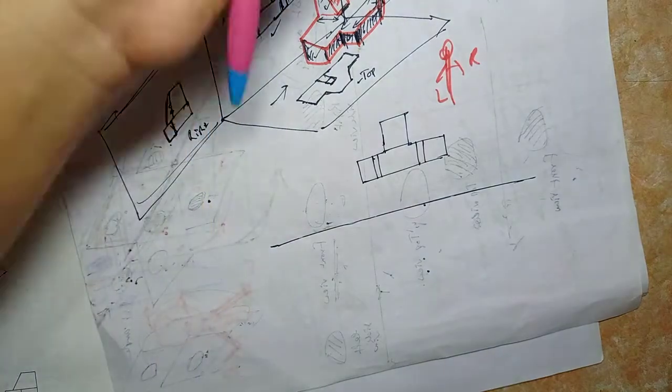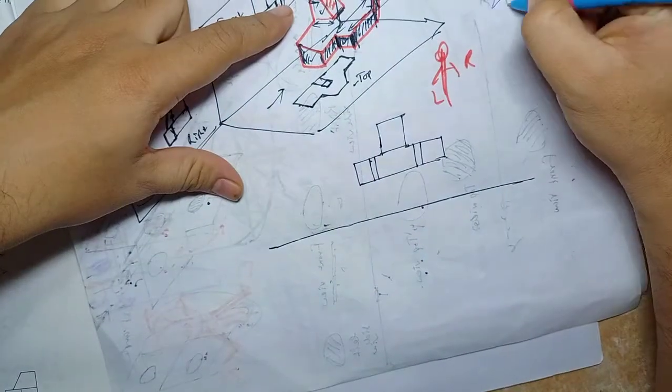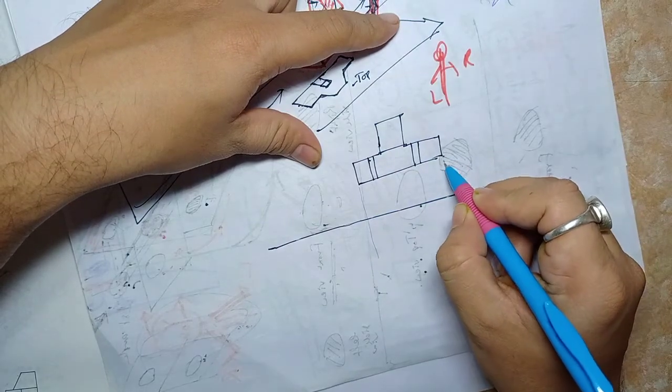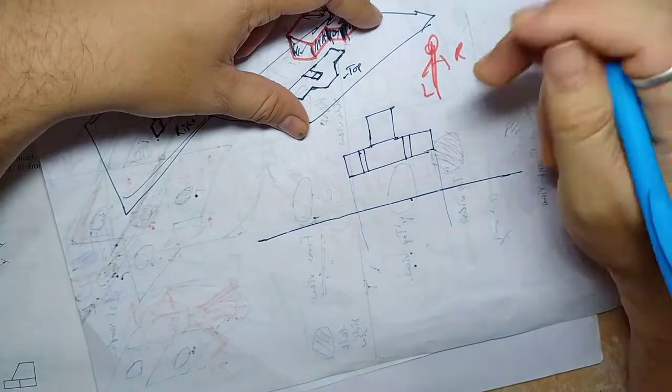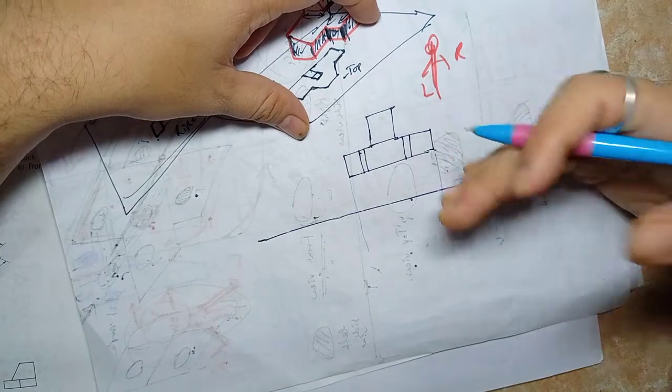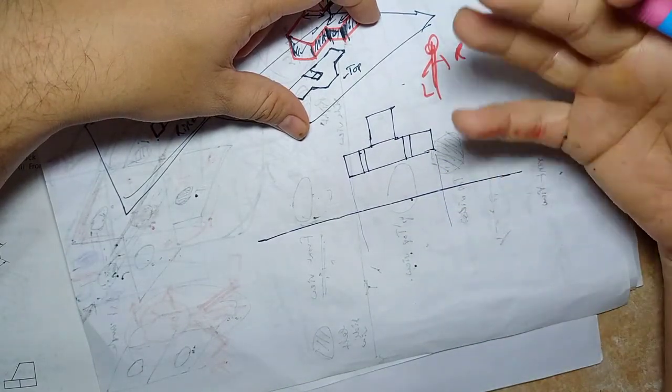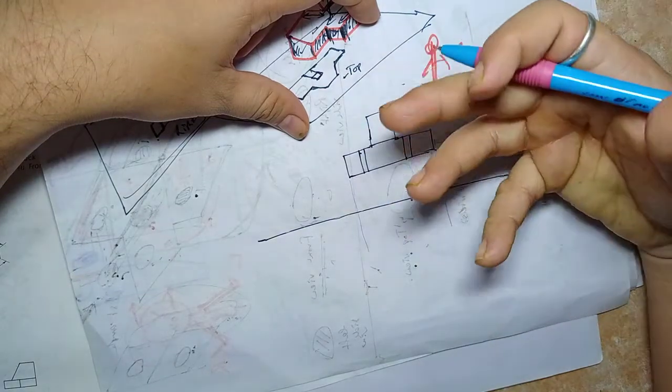Let me take another pen. So for projection lines, you use a drafter. Okay, the best thing is to use a drafter. That's why this is a practical lab. But due to lockdown we could not do anything, so you have to practice yourself.